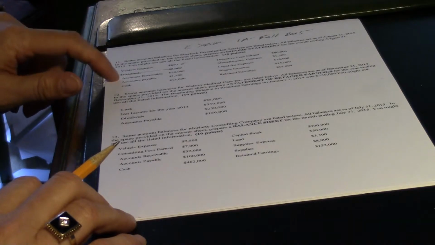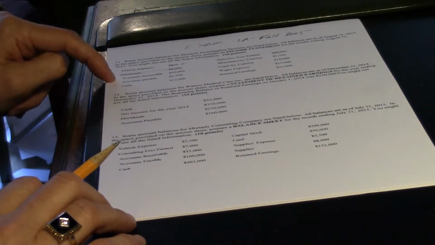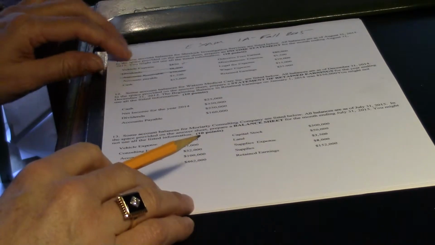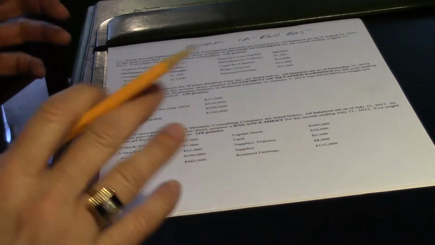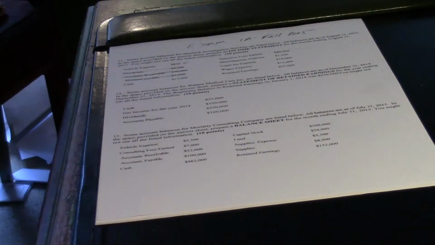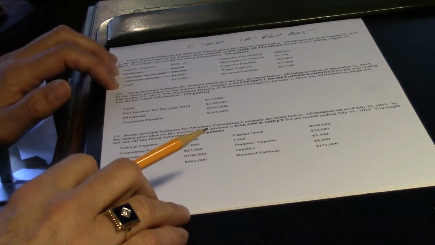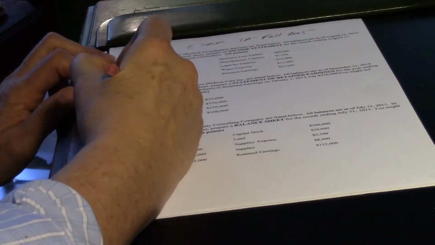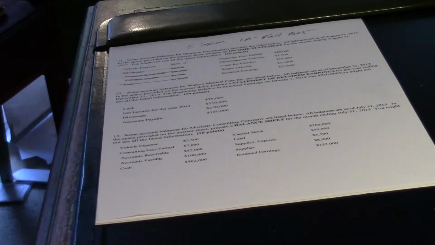Receivables, accounts receivable, that's an asset. Assets always go on the balance sheet, so we're not going to use that. Accounts payable. Accounts payable are liabilities. Those go on the balance sheet. I'm not going to use that. Cash. Cash is an asset. Goes on the balance sheet. It's the first thing on the top left of the balance sheet. Draw a line through that.